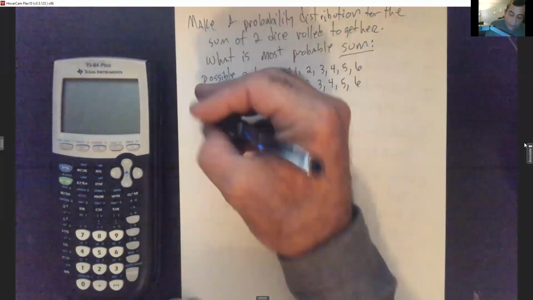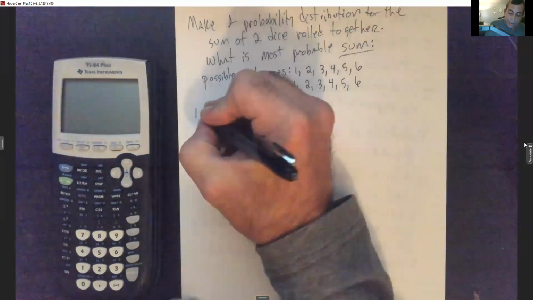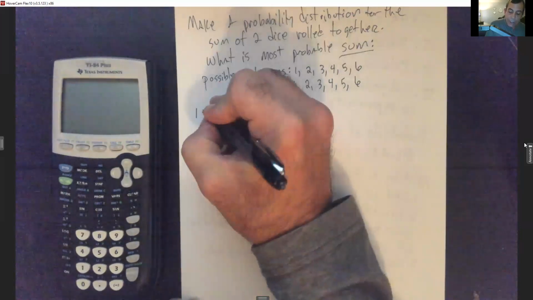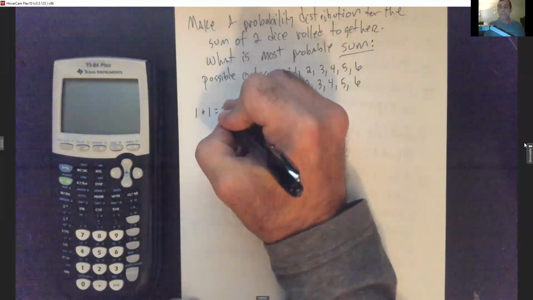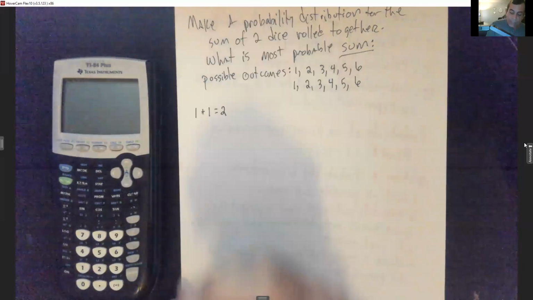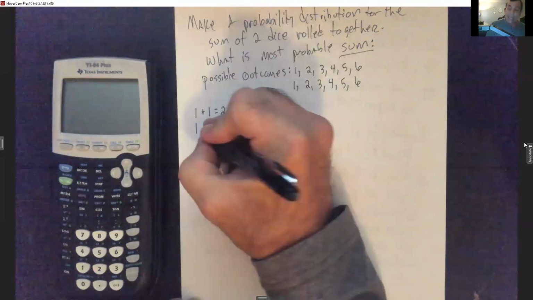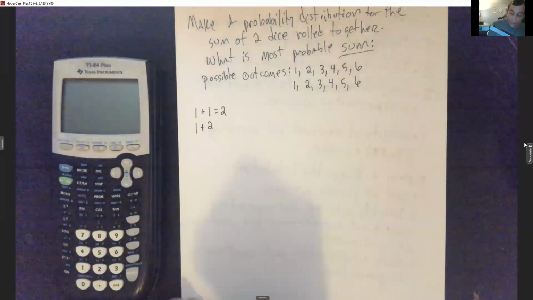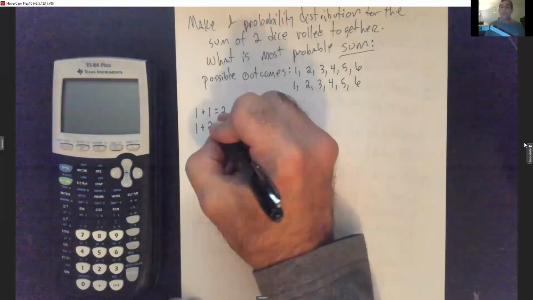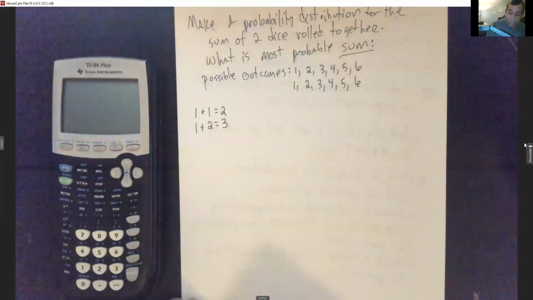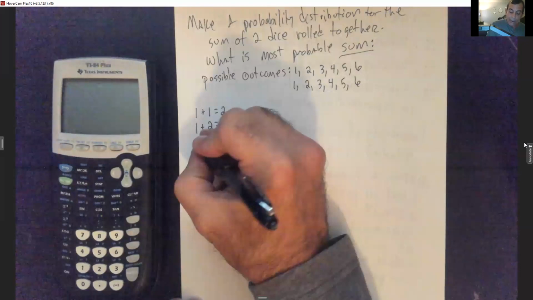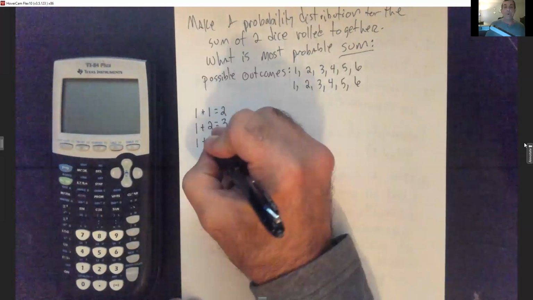So the first dice could be a 1, second dice could be a 1, which gives me a sum of 2. First dice could be a 1, second dice could be a 2, which would equal a 3. First dice could be a 1, second dice could be a 3, which would give me 4.